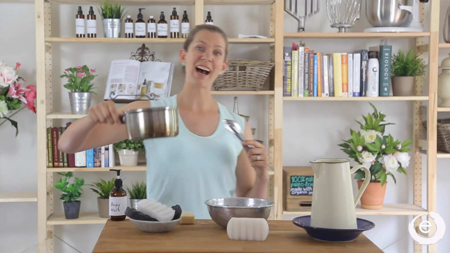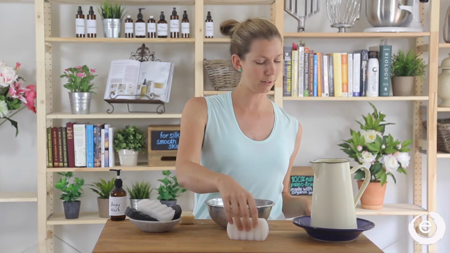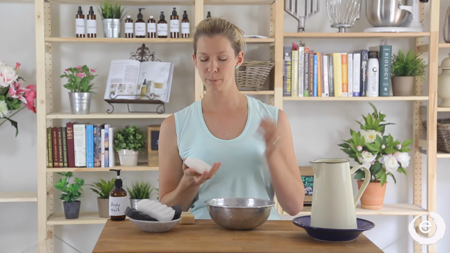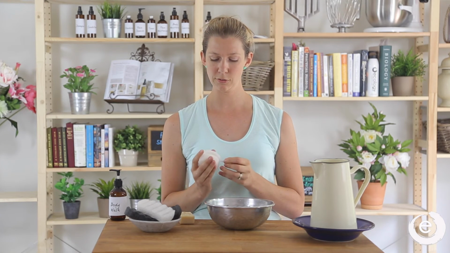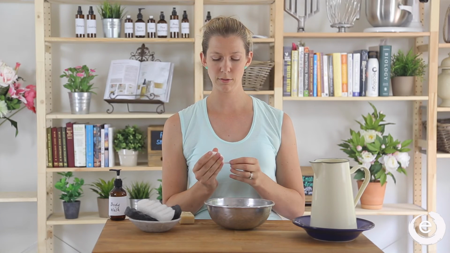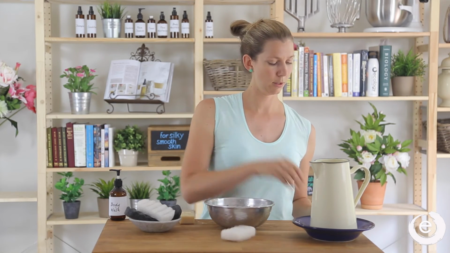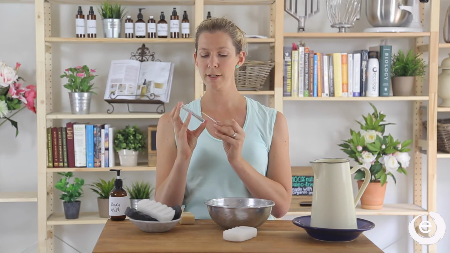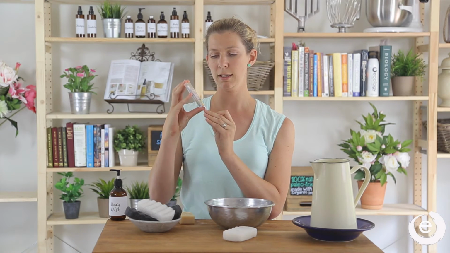So the big question now is, what's the pH of the Ecology Body Konjac? Well, it's going to be fairly close to the pH of water, right? So when we take a look at a pH strip that's been squished between a moist konjac sponge, we can see that they register as being slightly acidic. And this one's between 5 and 6 on the pH scale.